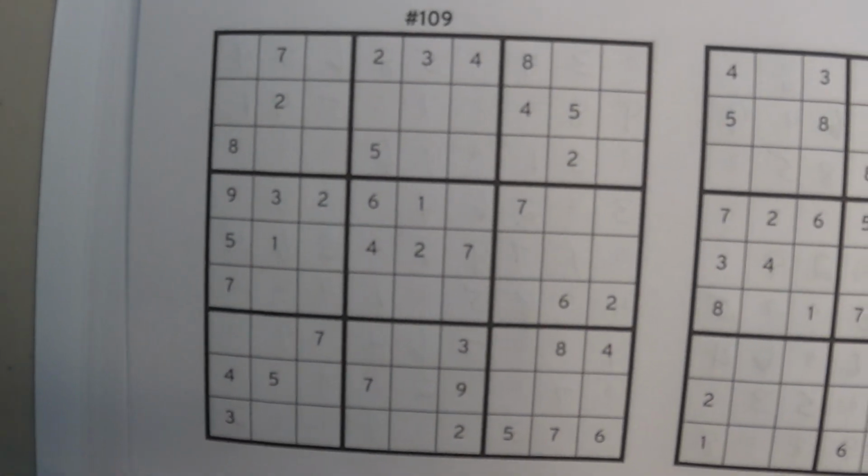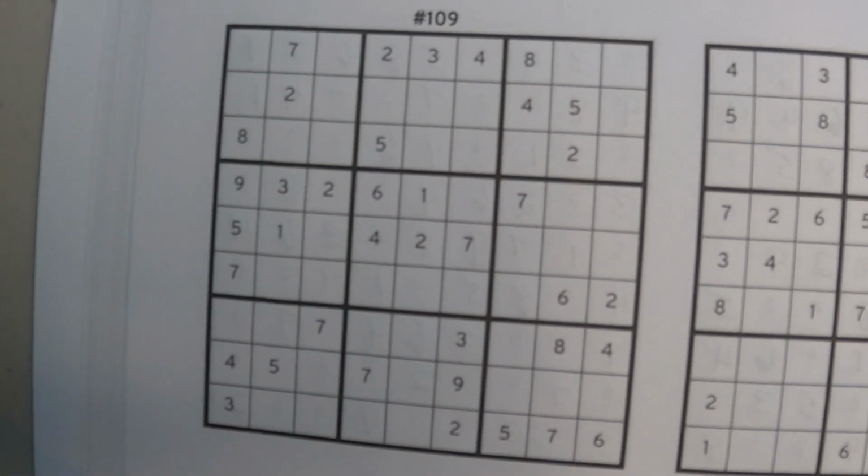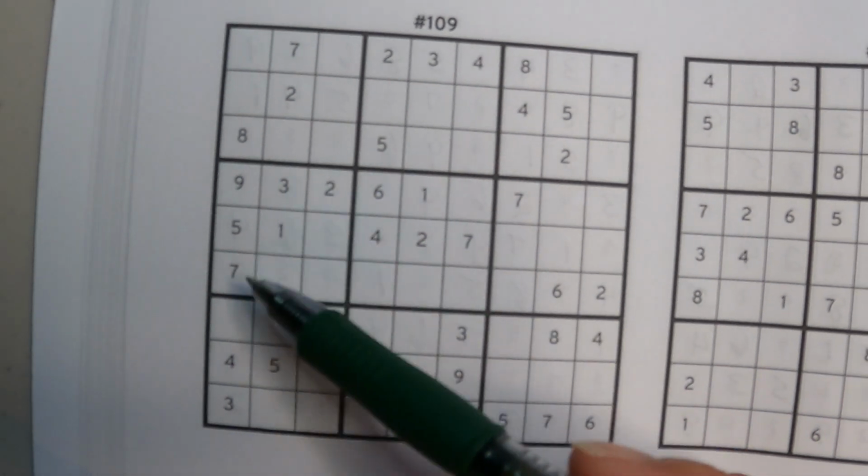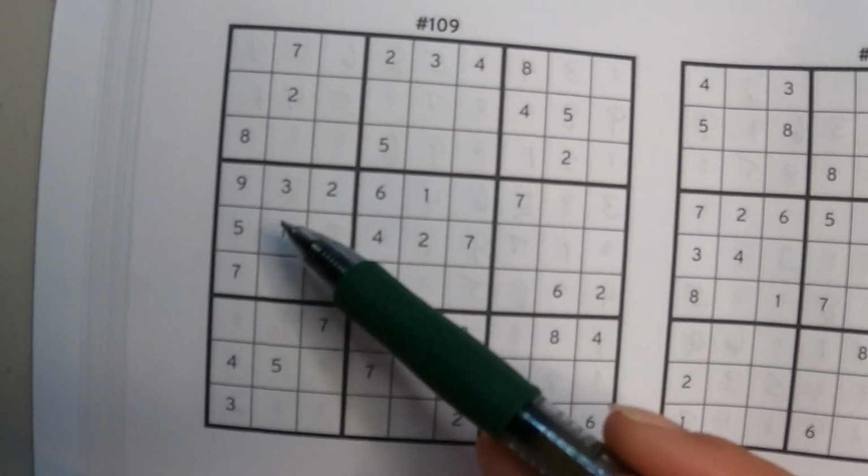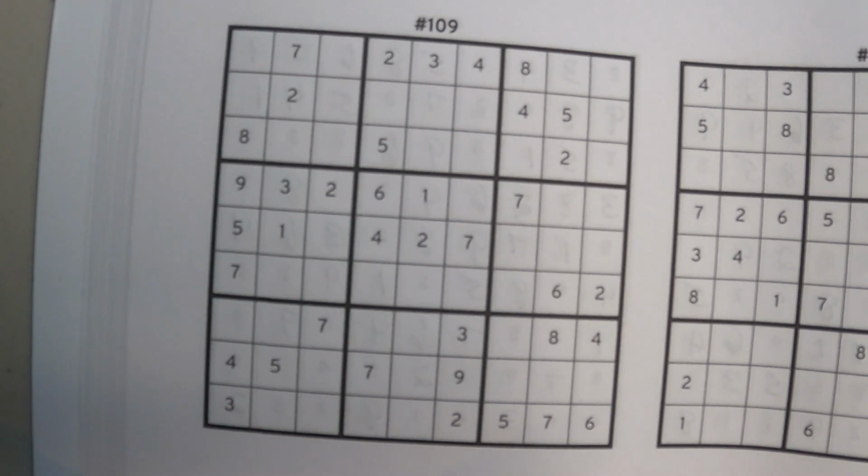We're continuing on in the book. Looks like today we're doing puzzle 109. So let's start here. We've got 1, 2, 3. We're missing 4, 6, and 8.